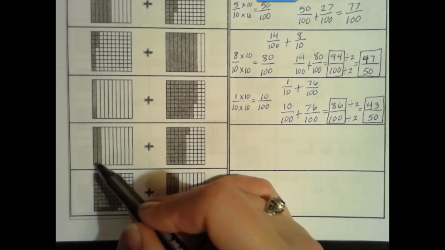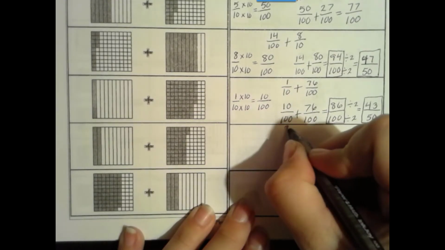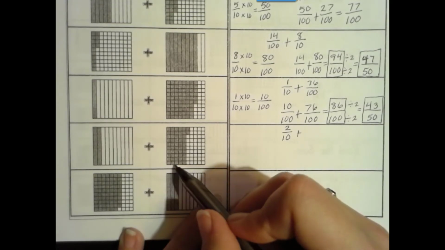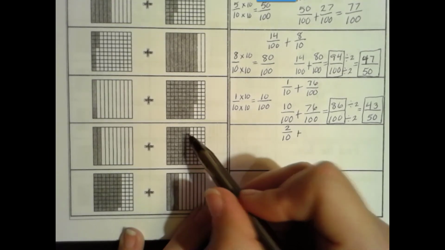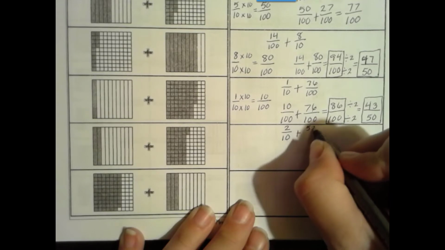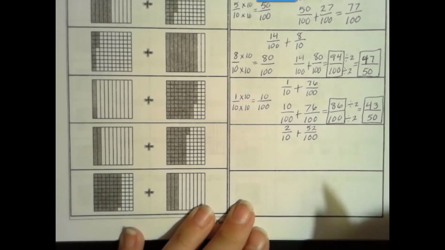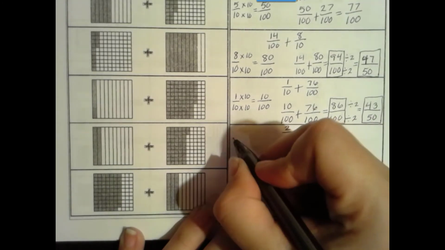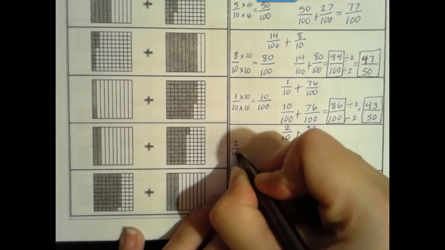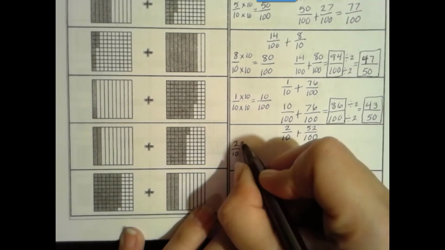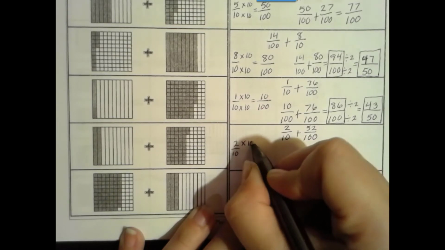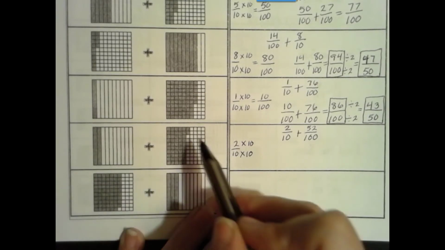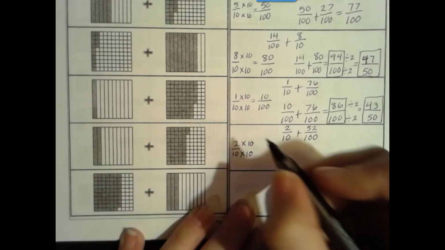Here we have 2/10, and we have 10, 20, 30, 40, 52 hundredths. Definitely not the same size pieces, so I have to get them into the same size by either multiplying or dividing. So I'm going to multiply by 10. That will cut each one of these into 10 pieces, so it'll be like this.